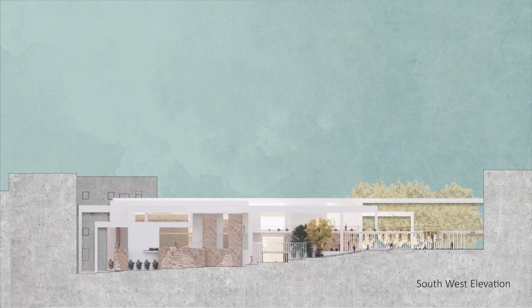And on this elevation, we're showing different layers and frames that were projected from the ruins and the movement from piazza to piazza, along with the introduction of the landscape towards the architecture school.